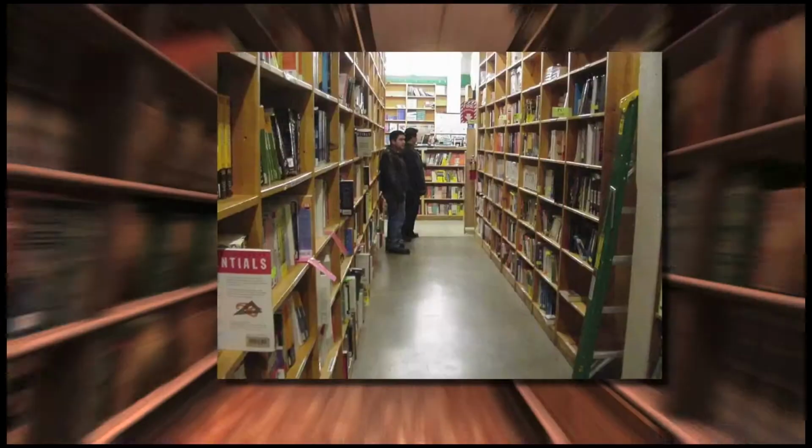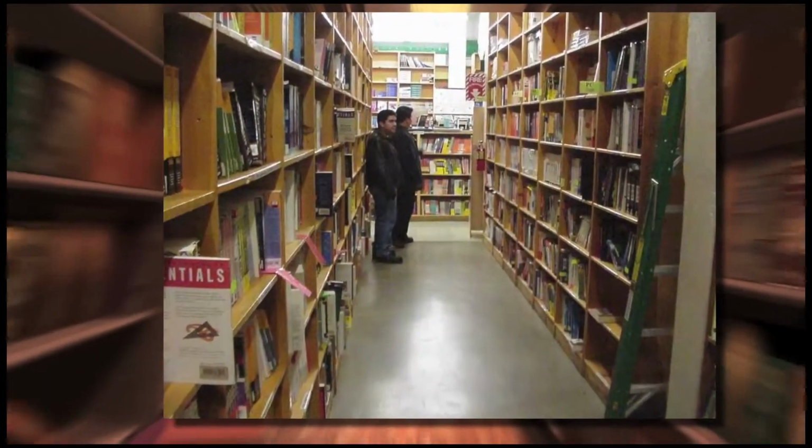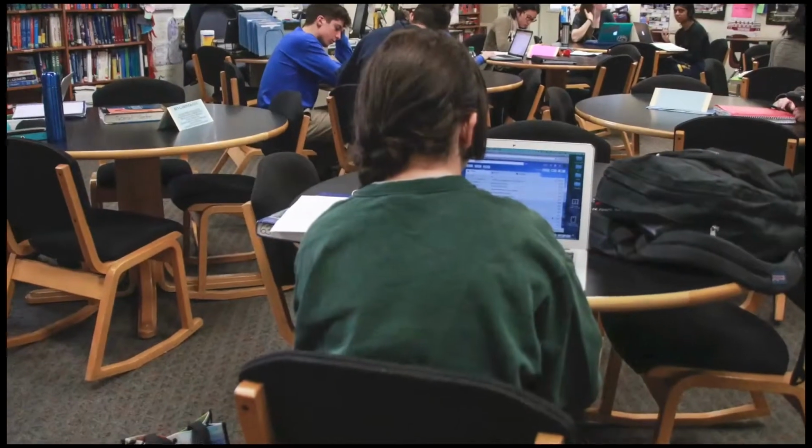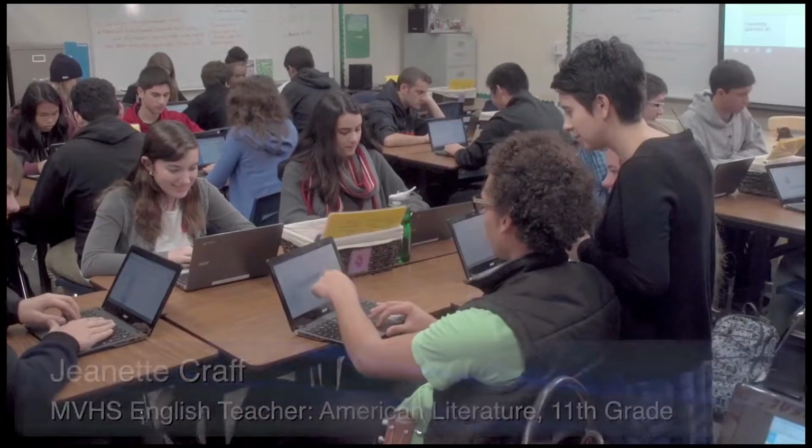Prior to just a few years ago, students who wanted to do research, wanted to find quality information, would have to come to the library and access the materials and the resources that we had in that physical space. But now with technology, students carry the library with them in their laptop. Now that we have Chromebooks, they're amazing. They're really light. The battery lasts 8 hours.